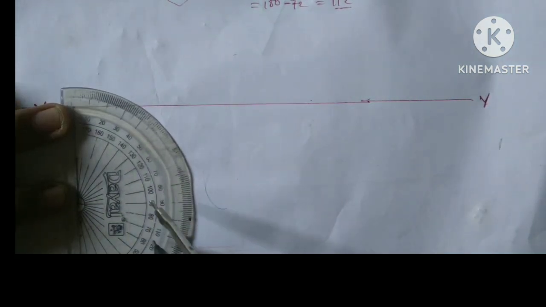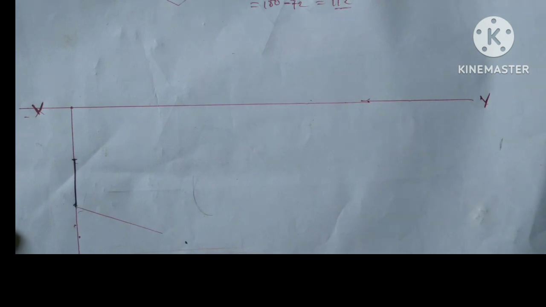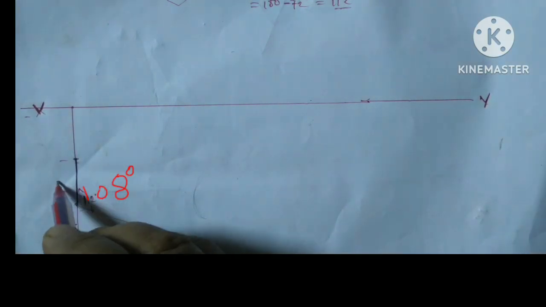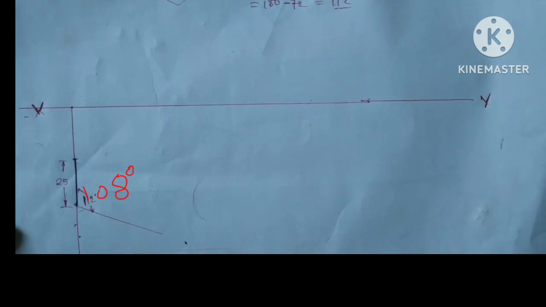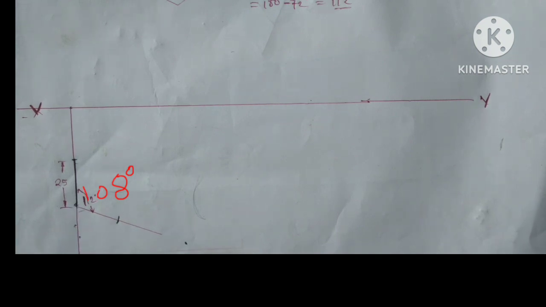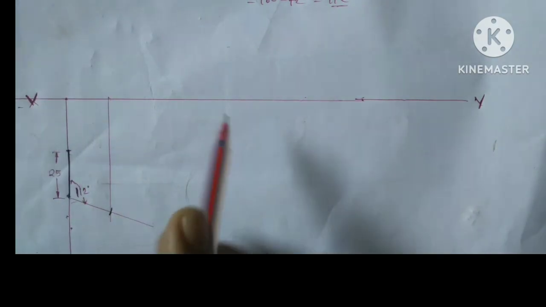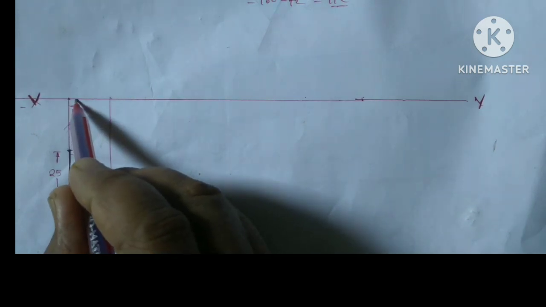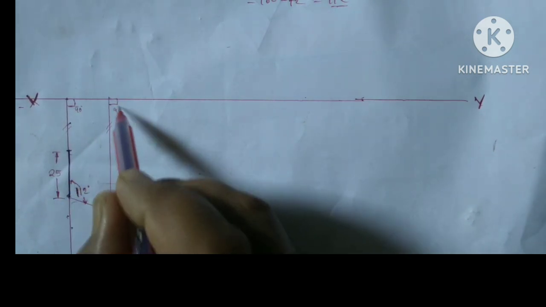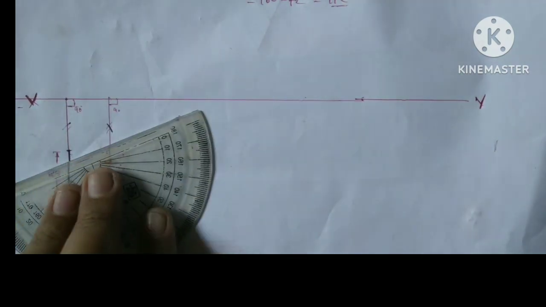And at the end point of this length, draw the angle which is 108 degrees. Again cut the 25 millimeter on this angular line, and of course make it dark. And from the end point draw another projection line which is also perpendicular to the xy ground line. Taking the same length, draw an arc on this second projection line to make the intersection point between these two lines.